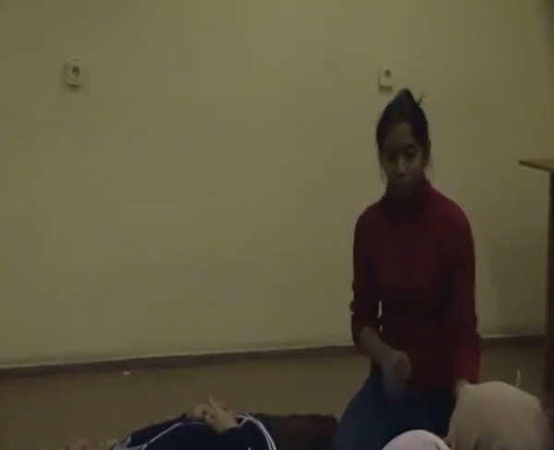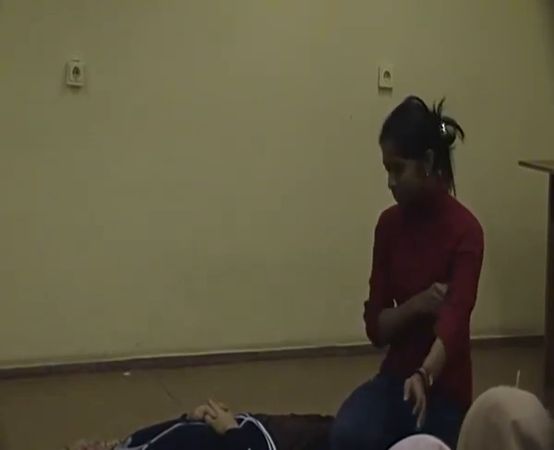Grade 1, there's only a flicker of movement. Like, I'm not sure if you all remember physiology when you did the experiments on the frog and all that. Something like that. Grade 0, totally no movement. All clear up to this point?